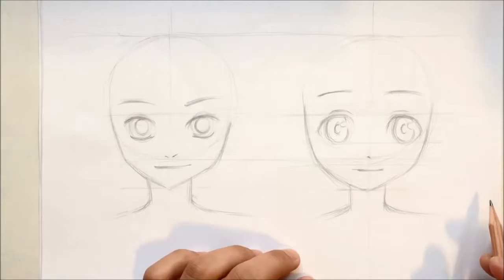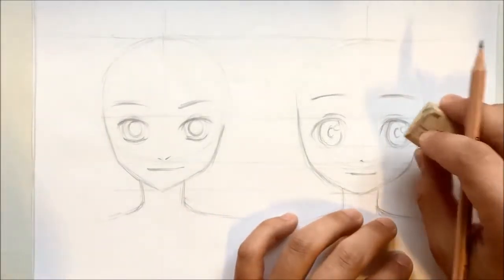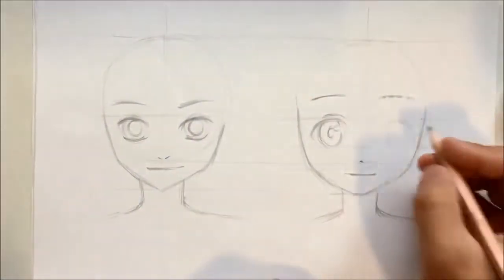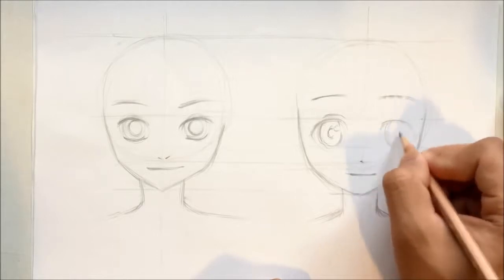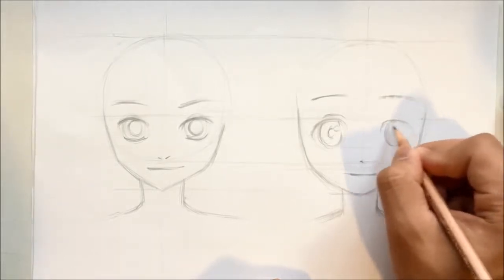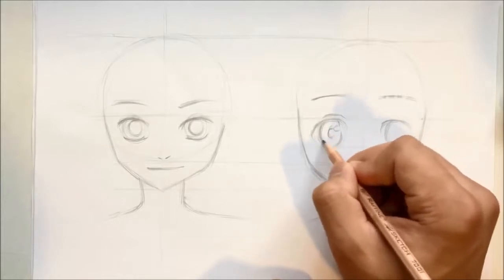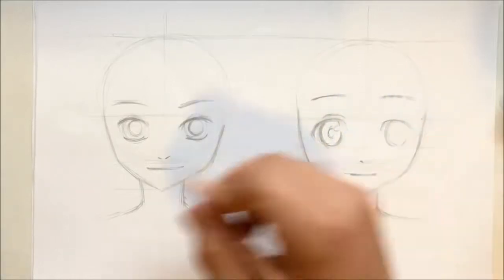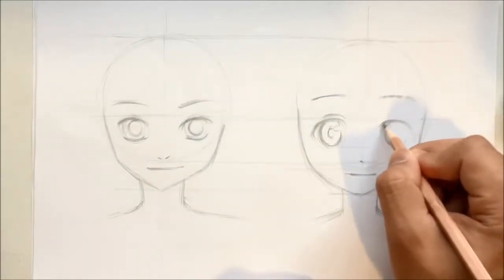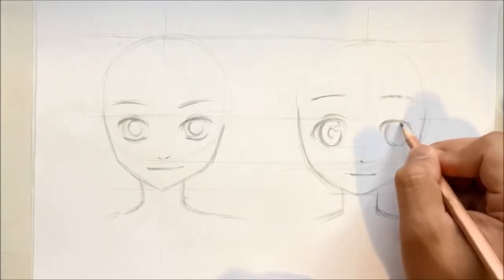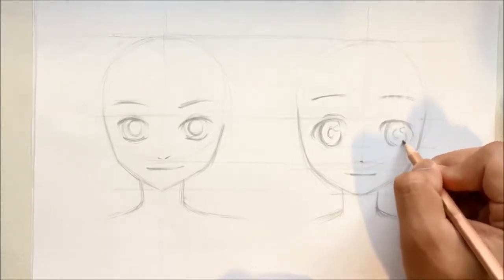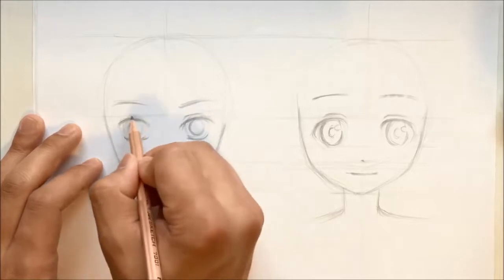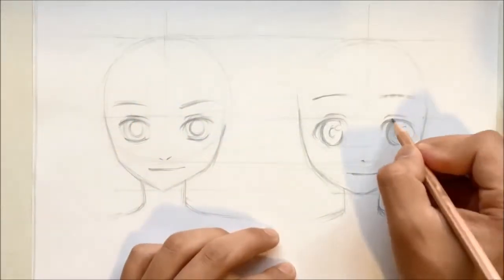Okay, and this eye looks a little bit misplaced, to be honest. I'm sorry, but I'm gonna move it a little bit towards the center. And actually I'm gonna make this a little bit smaller. I tried a little bit hard to make these two eyes look different. Okay, and then the eyelid, which is not different between guys and girls as far as I can see.